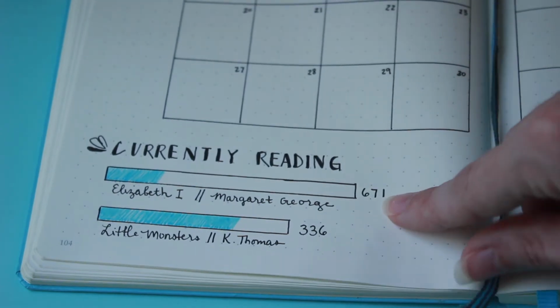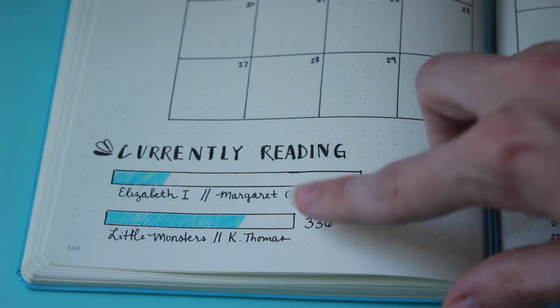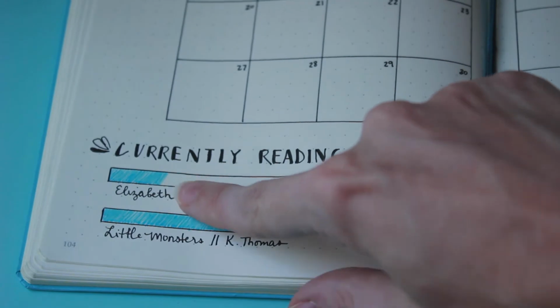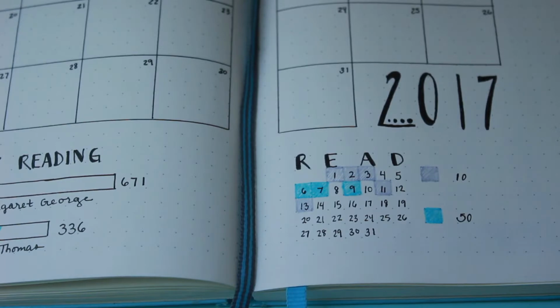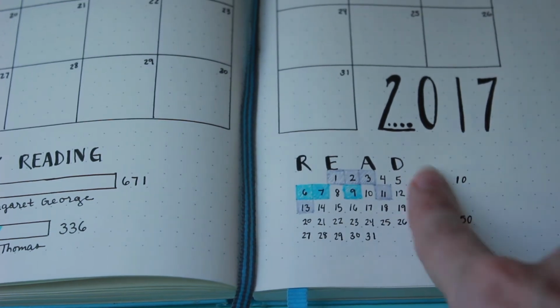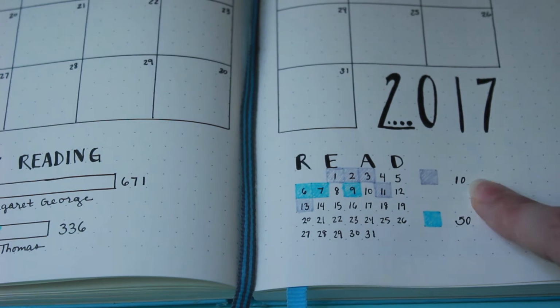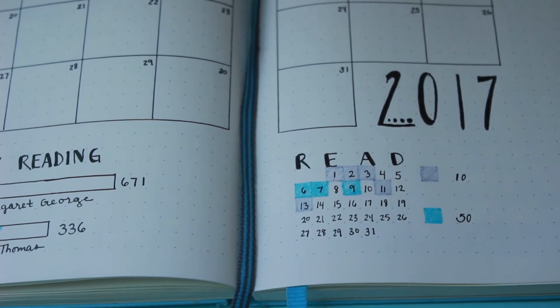I have the page numbers here. I didn't really calculate the proportions, but I had a larger tracker for the larger book, smaller for the smaller book, title and author, and you can include any other relevant information. And sliding over to the bottom of the right side, I have a reading tracker in the calendar variation, where we have 10 pages or more, 50 pages or more, or not reading at all.